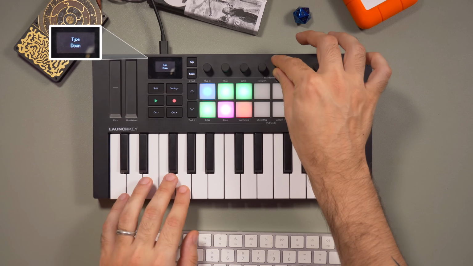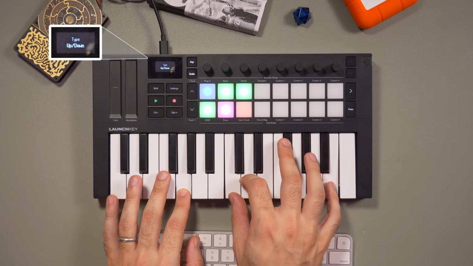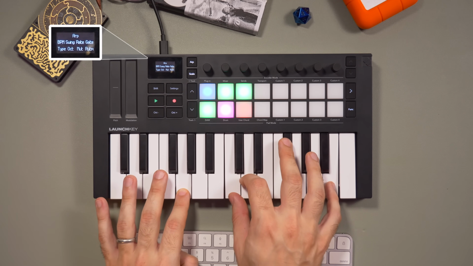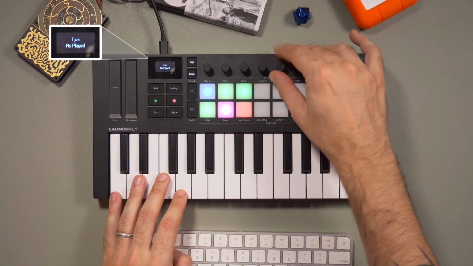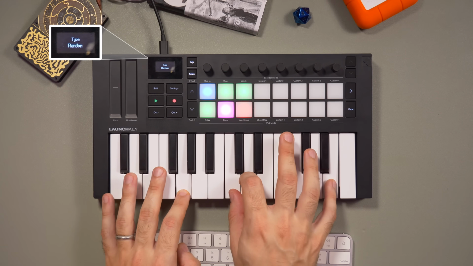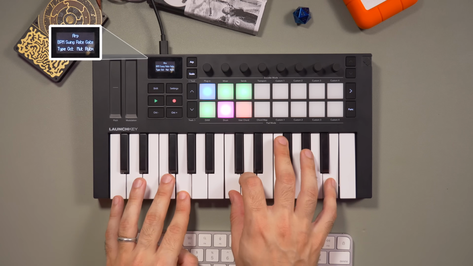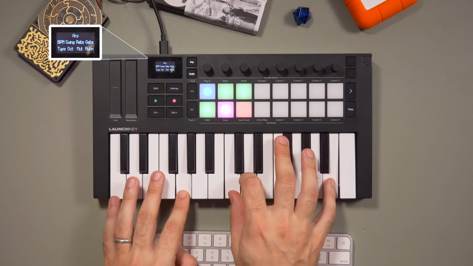And there's other direction modes. We have up, down. You can hear that it ascends through the notes and then descends back down. As we turn this knob, we have a few different selections, like even random, where it won't play in any particular order. We'll just play them in a random order.